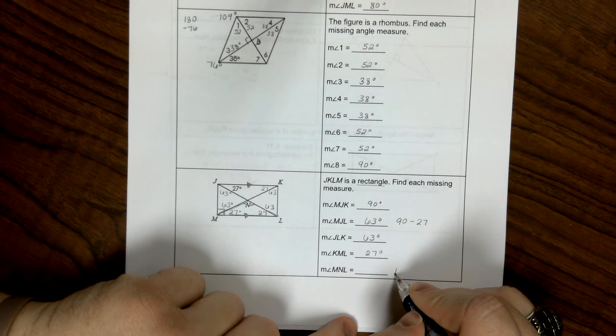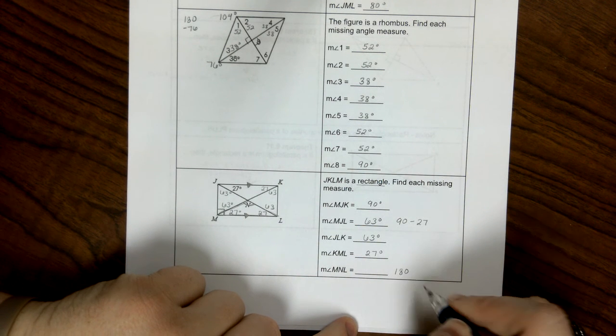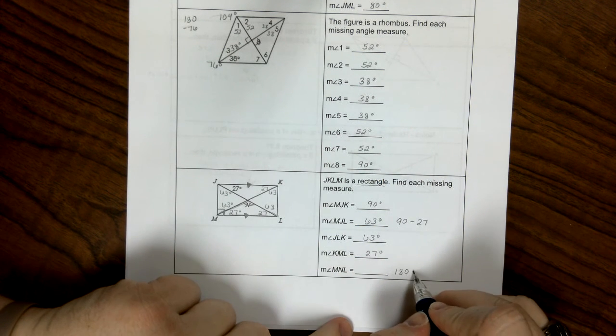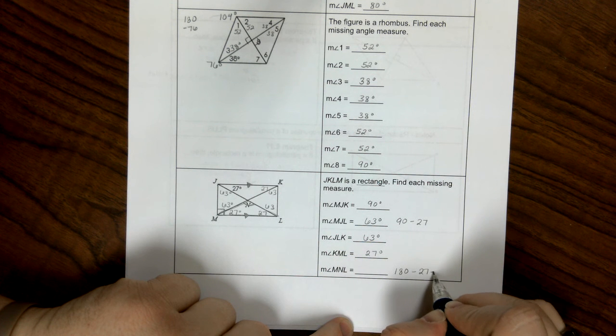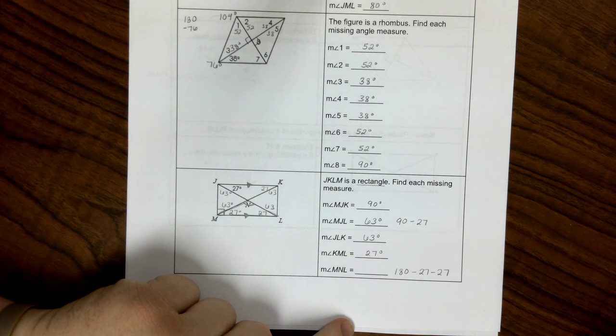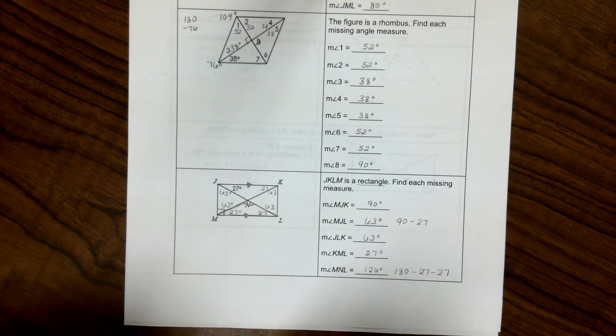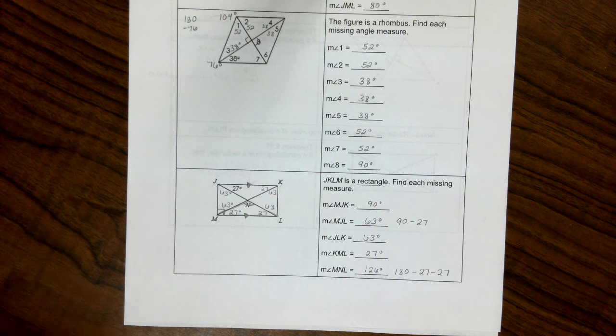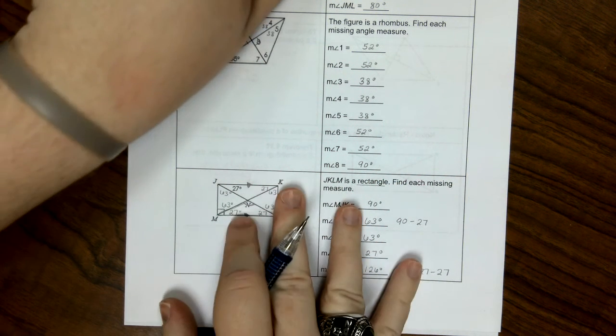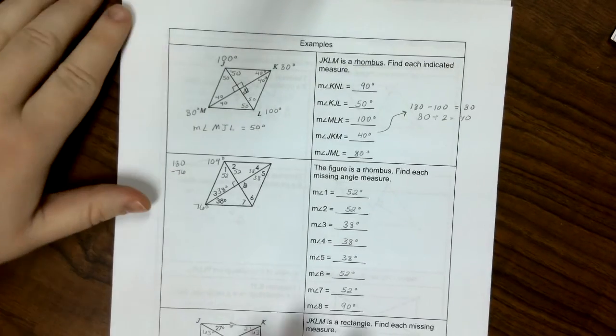So we're going to start with 180 because all three angles add to 180. And then we'll subtract the two 27s off. And that will get us what's left. And that's going to end up being 126 degrees. Okay? So that's the rectangle angle problem.